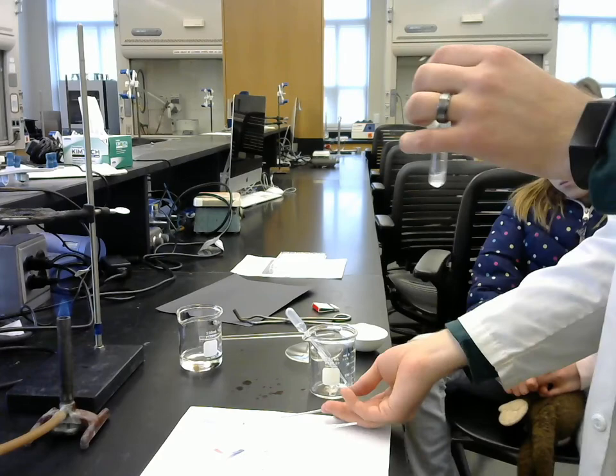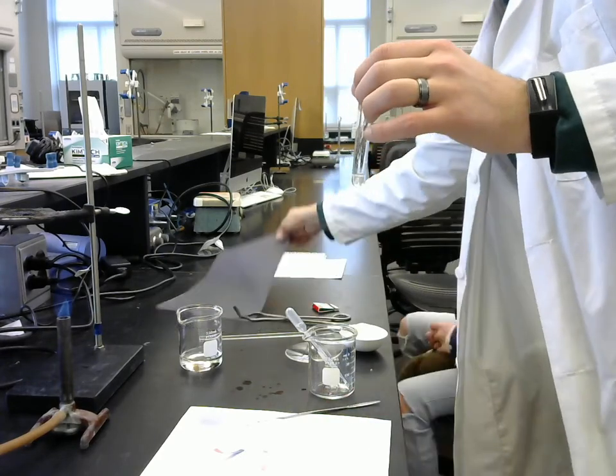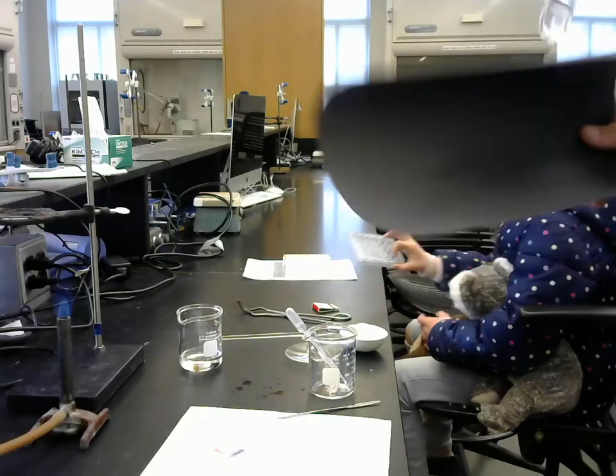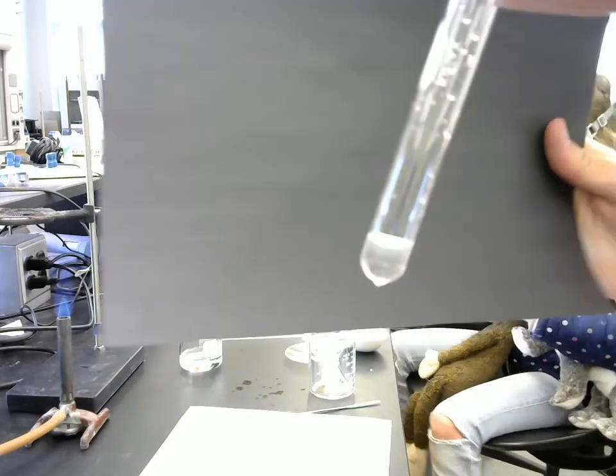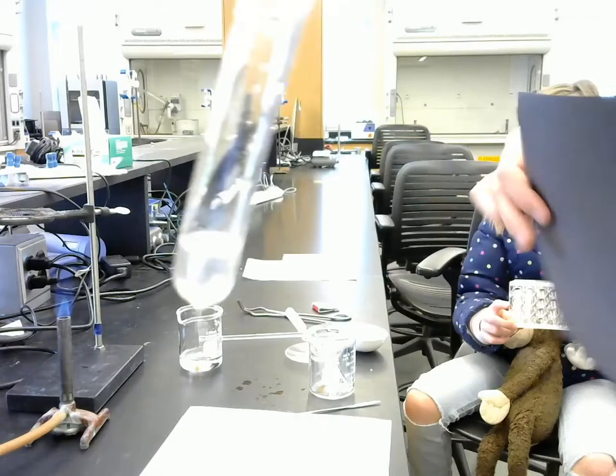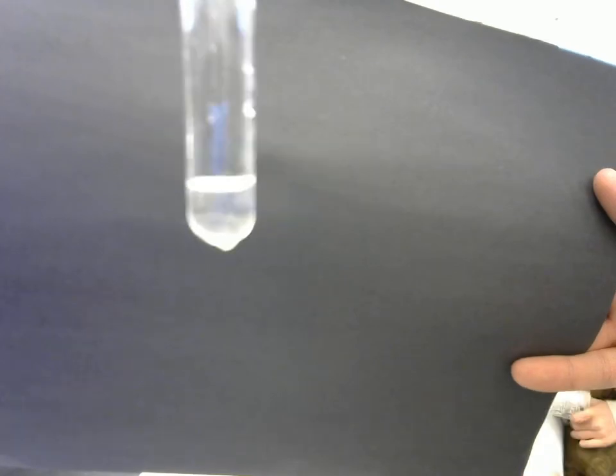Now it's important that you see that this is the test tube where we have dissolved the solid product from our evaporating dish, and it's now a clear, colorless solution.